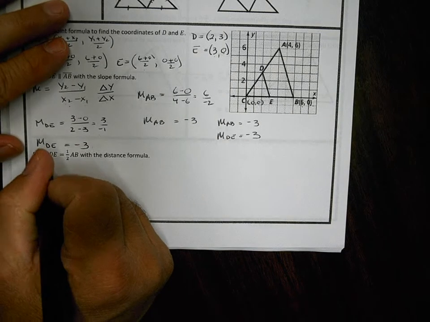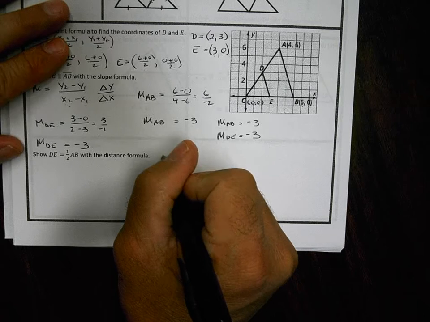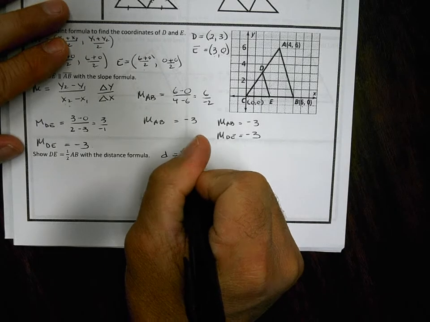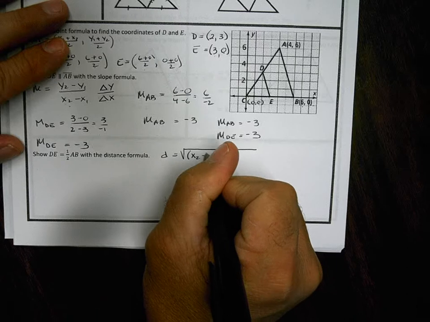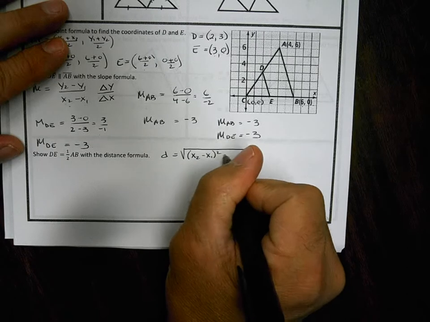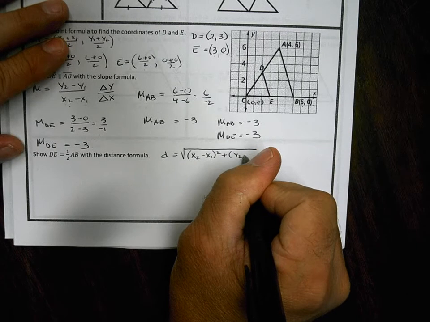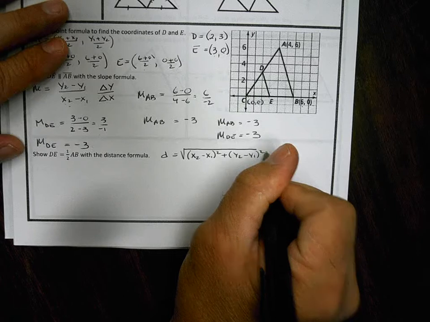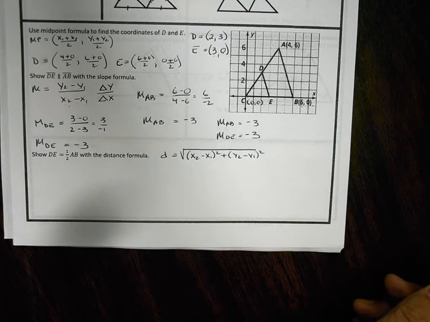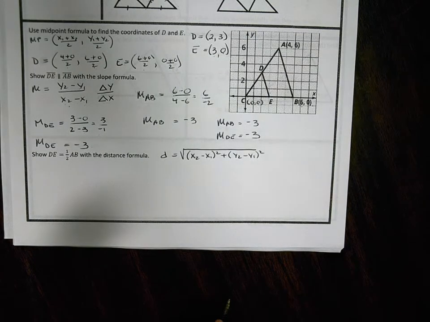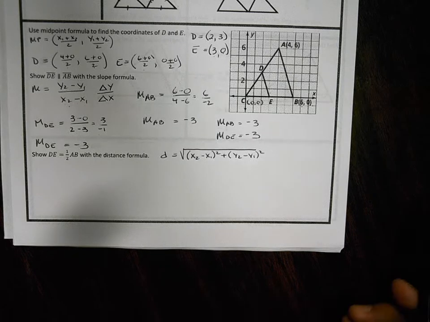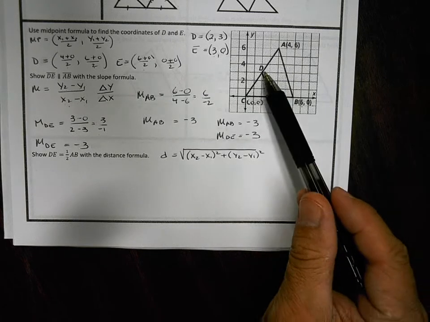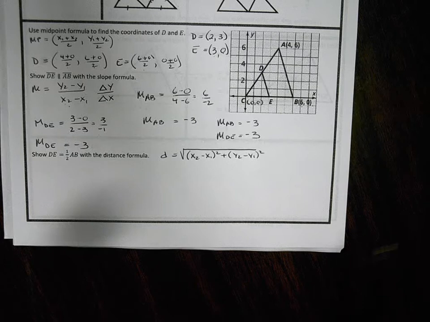You guys remember the distance formula? Nope. You better. Distance formula equals the square root of x2 minus x1 squared plus y2 minus y1 squared. It seems complicated. You're going to have to memorize it because we use it a lot this unit, but it's pretty easy when you've got all the information there. First, let's find the length of DE. We've been doing DE first.